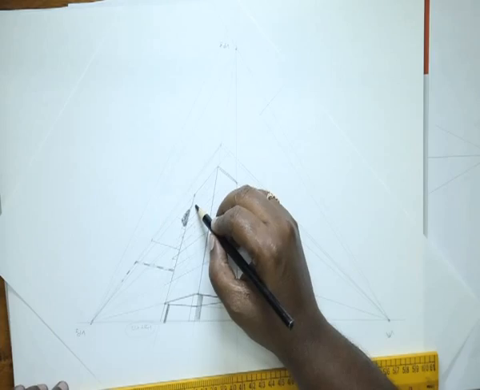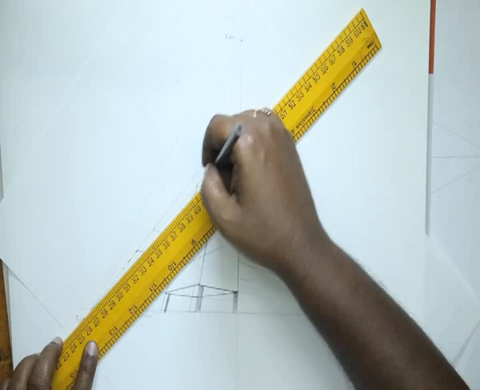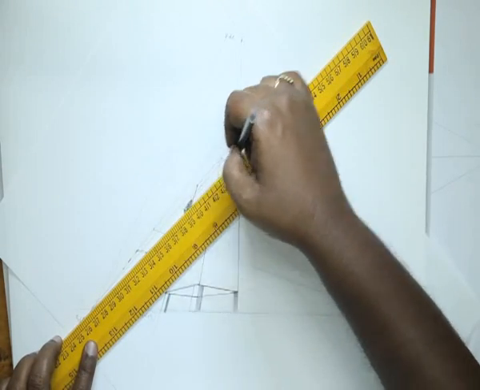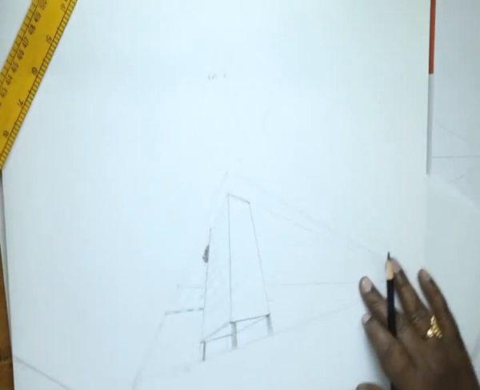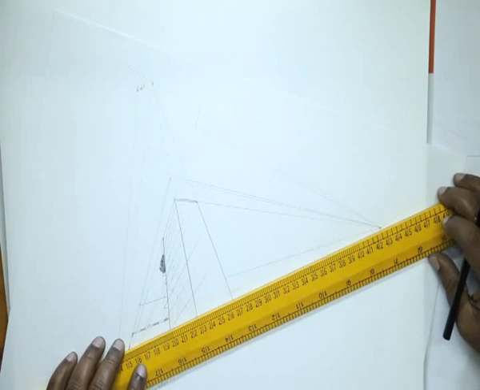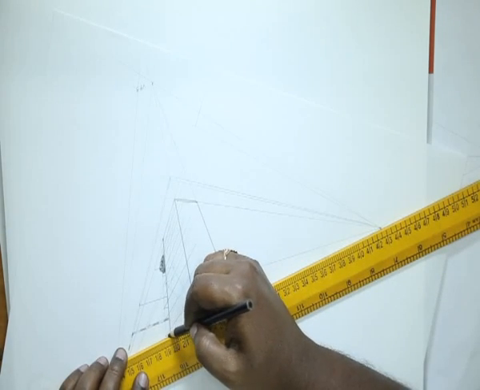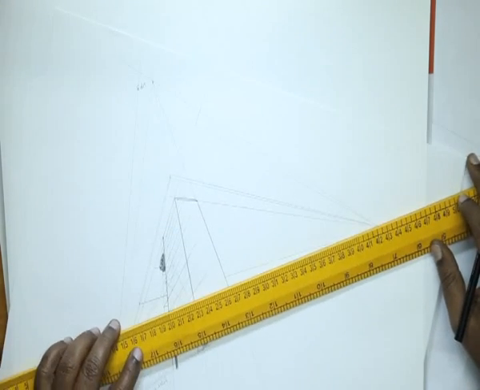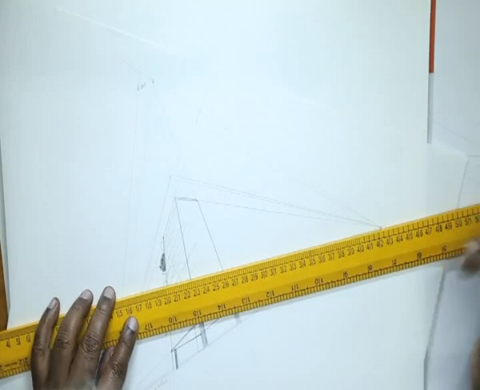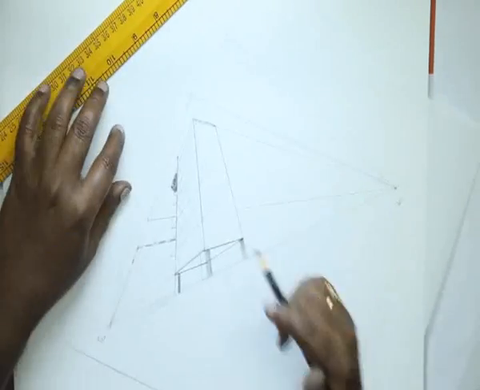So I have this point and this point. This point and... okay, fantastic. So we have now a 9-story building here. All of them are connected towards the other vanishing point. You all guys know that. Probably, you know.